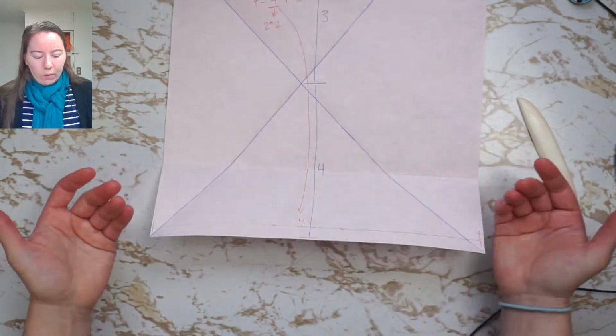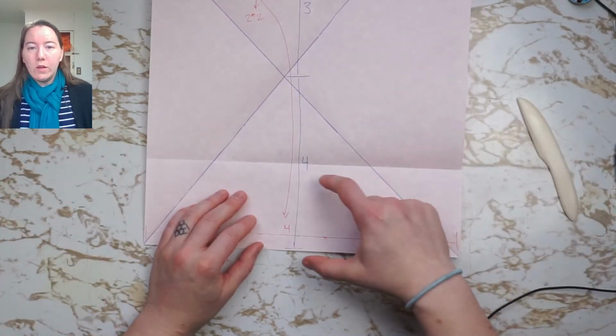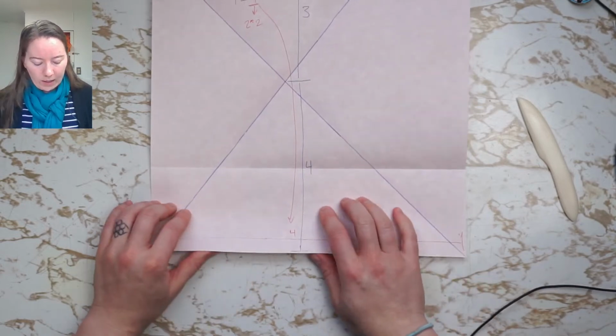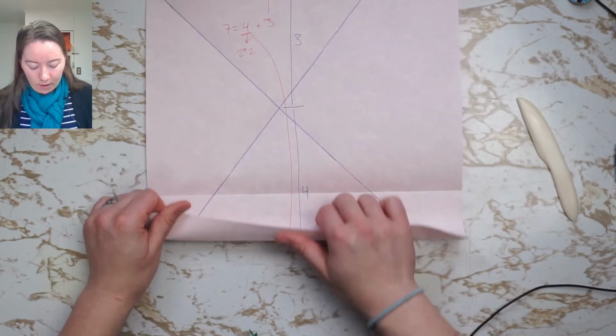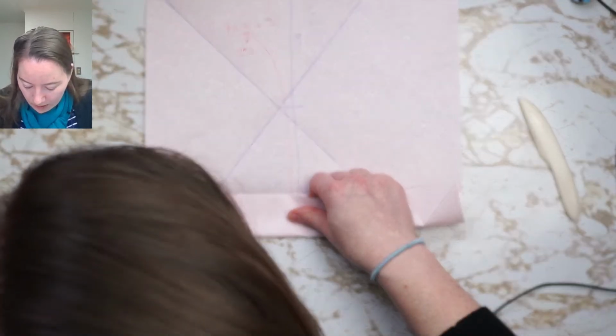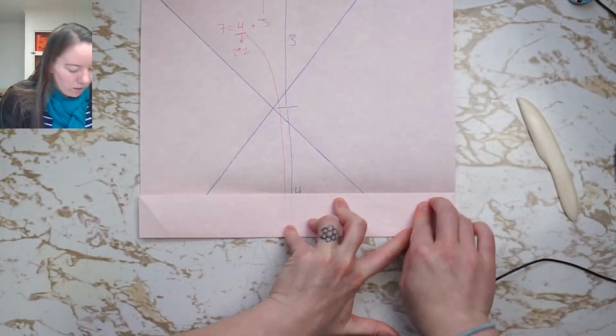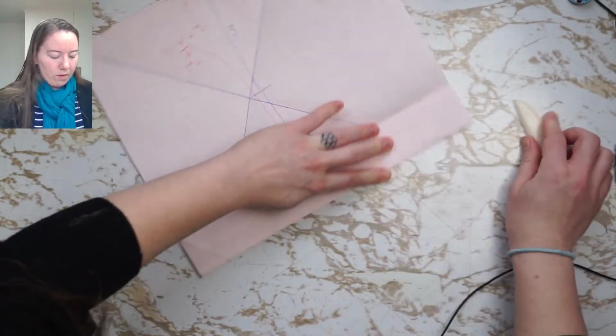So what do you get when you divide 4 in half? You get 2 and 2. So 2 is still an even number. I can keep dividing from there. So I'll bring my bottom edge up to the fold that I just made and bring it flat.